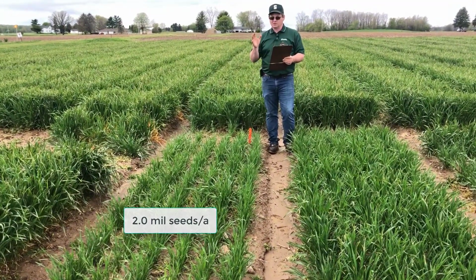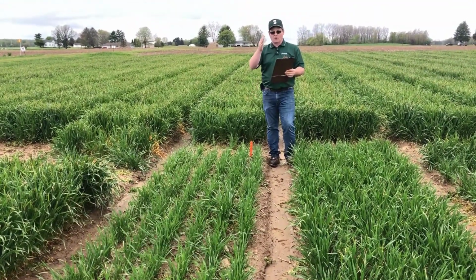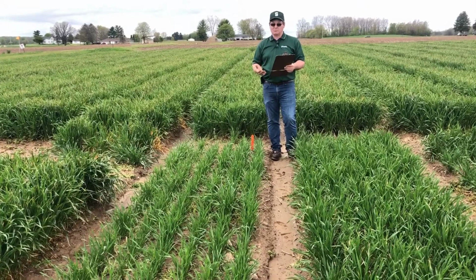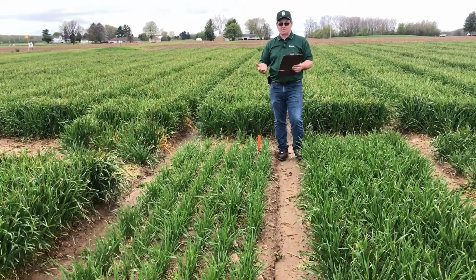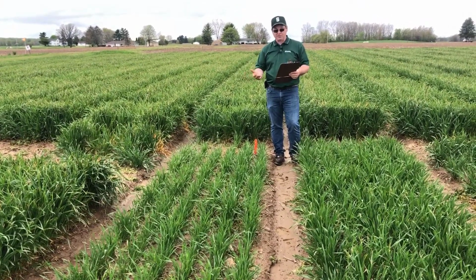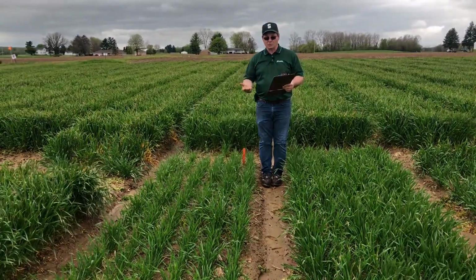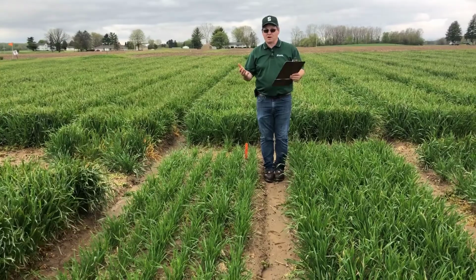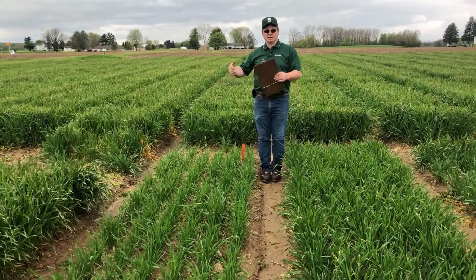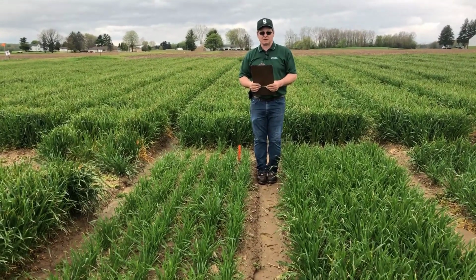So as you look down the row, or as you walk down the row, you can really see a big difference in the populations, particularly for the later planting date. Usually the higher populations really make a big difference, because that's part of the recommendation. The later you plant, the higher you need to plant in terms of population.